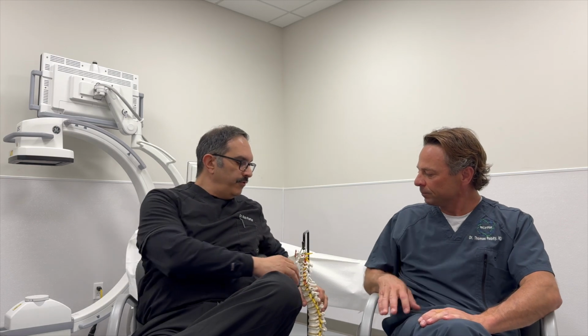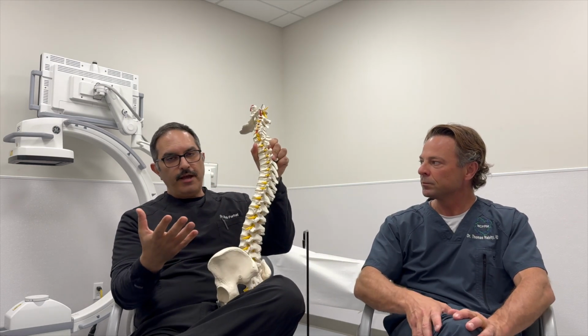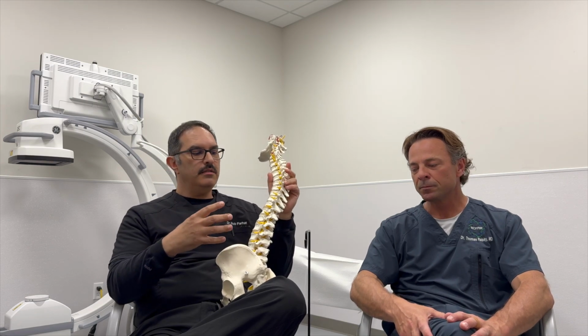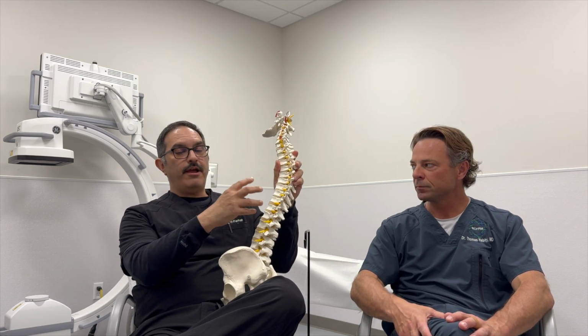Another one we want to talk about tonight is something for a condition called compression fractures. You want to talk a little bit about compression fractures and the treatments we have for those? So what is a compression fracture? Unfortunately, again, this is part of the aging process or sometimes trauma. These vertebral bones can fracture.